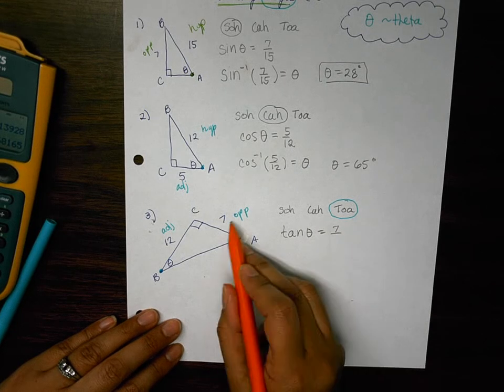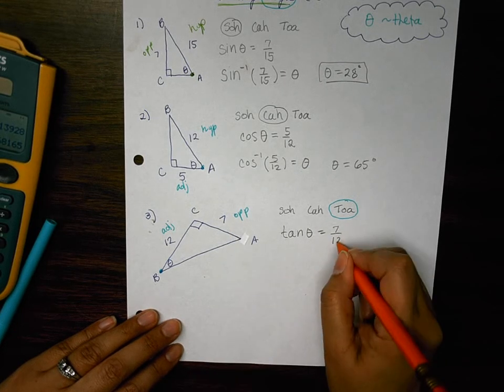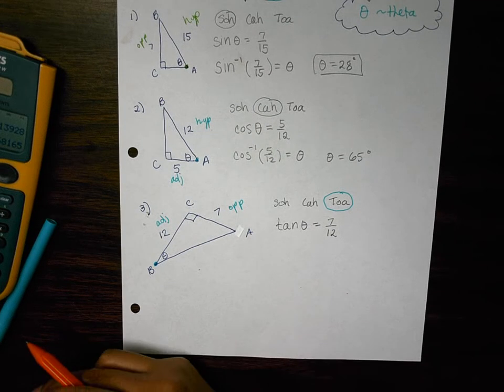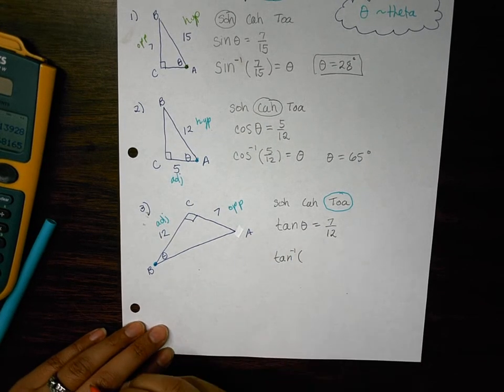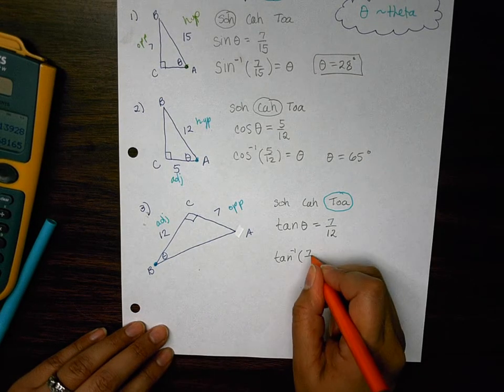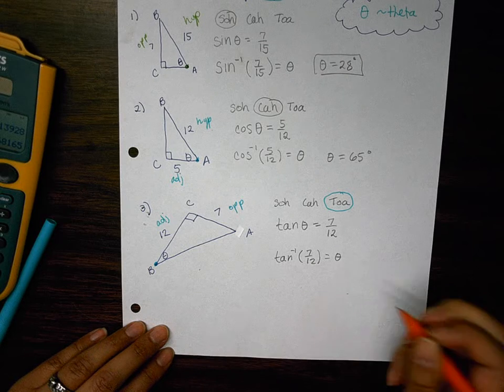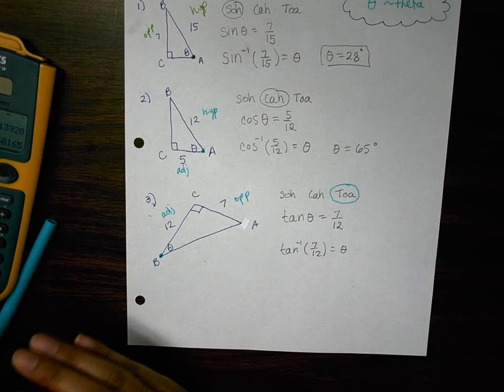How do we know it's 7 over 12 and not 12 over 7? Opposite over adjacent. Good. All right, before you plug it in, how do you write it on your paper? Tan negative 1 what? 7 over 12 close parentheses equals theta.